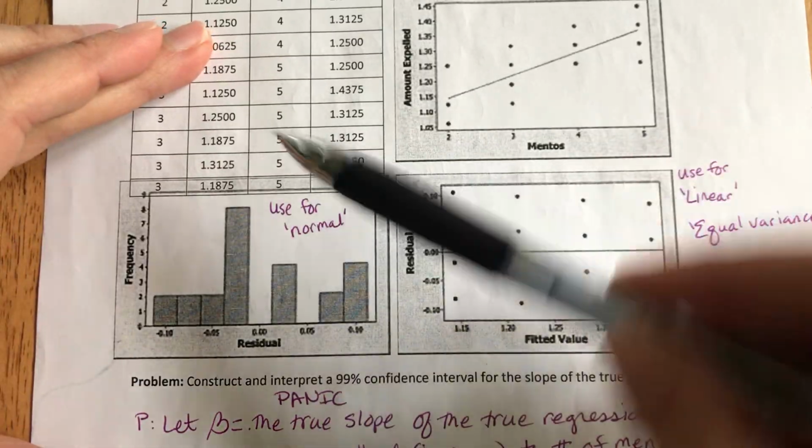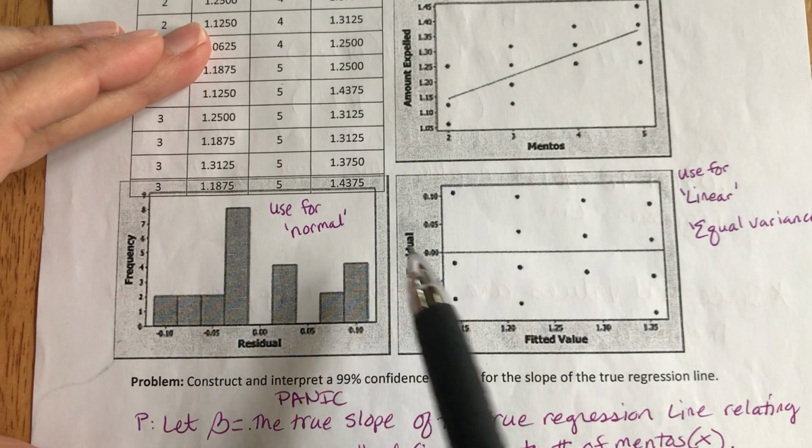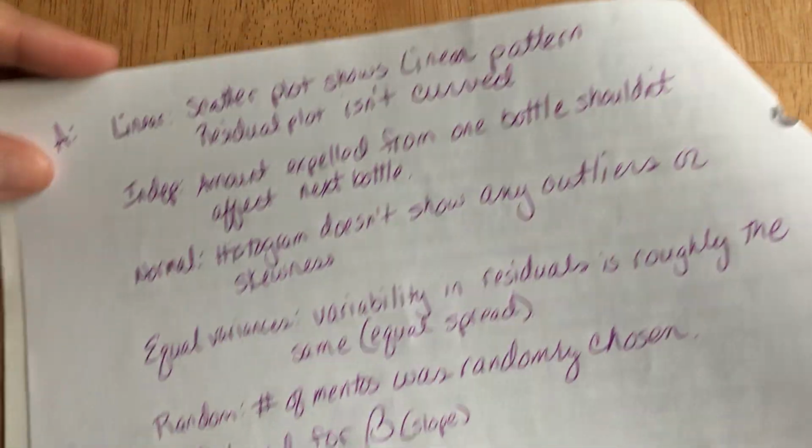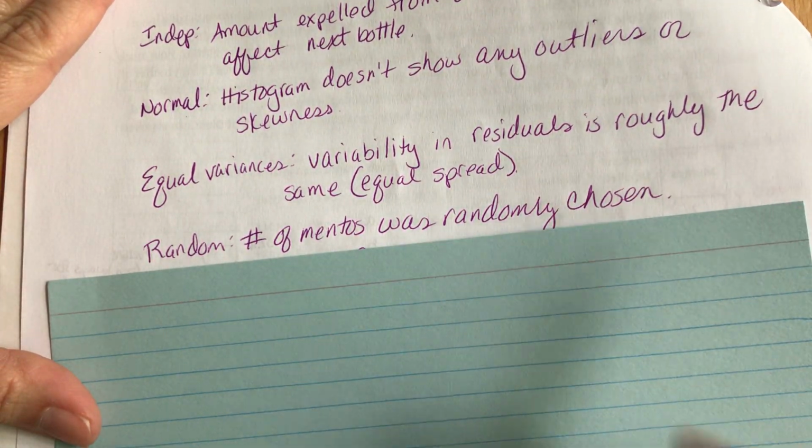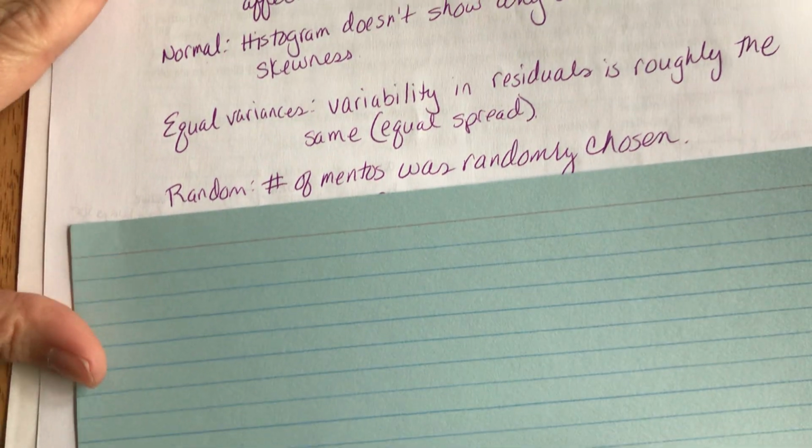Just like as you're looking here when we did normal, okay? This is okay, we don't have strong skewness, so that was fine to use for there. All right, and then random, the number of Mentos was randomly chosen. That was listed in the problem.